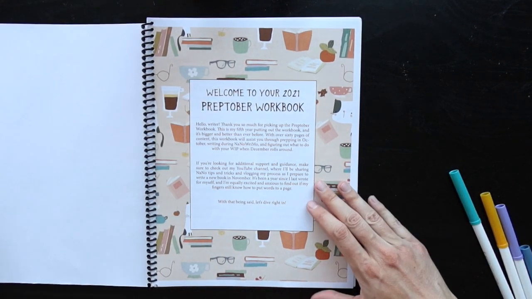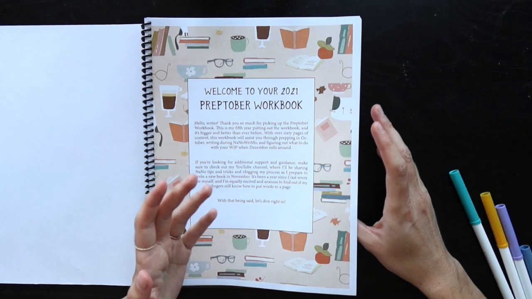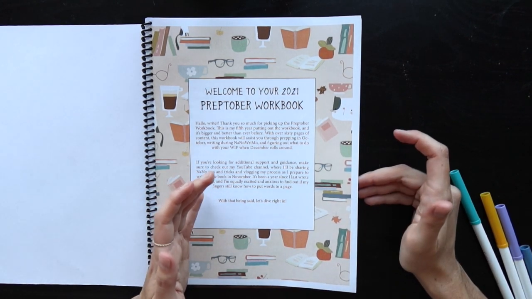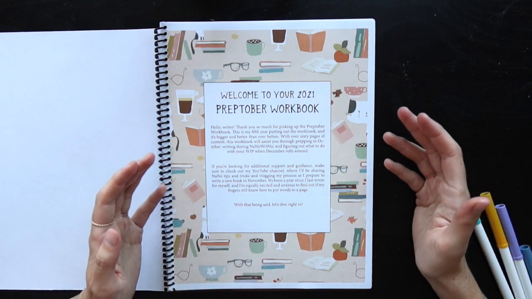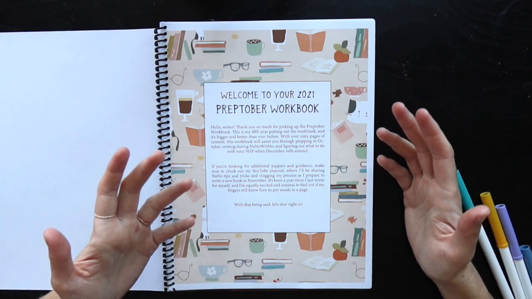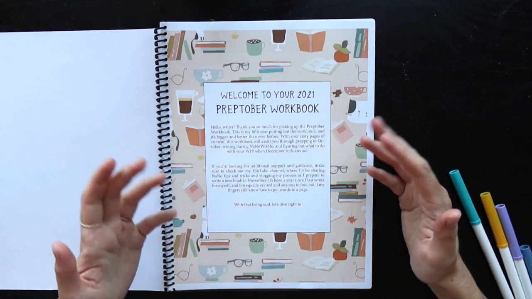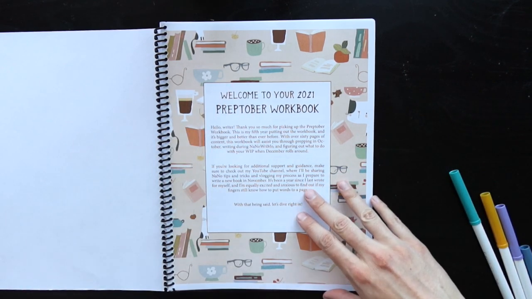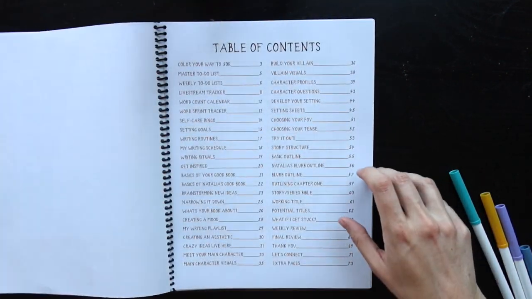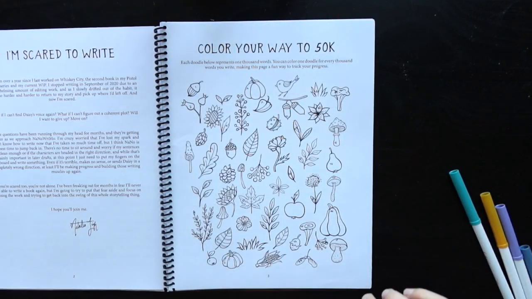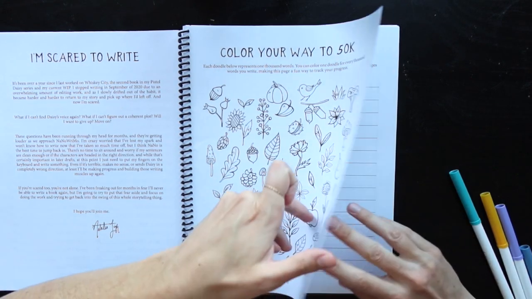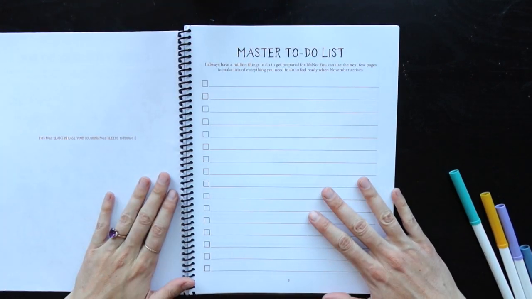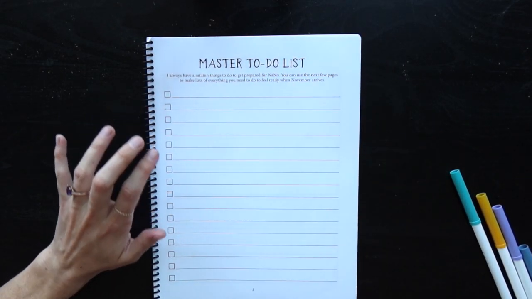Let's go ahead and dive right in and get started. I'm not going to go over every single page. This isn't really a walkthrough. I just want to start working on my workbook so that I can figure out what the heck I'm going to write for NaNoWriMo because it's still undecided. So I'm not really going to go through the welcome page and such. Got a little table of contents. Don't need this page until actual NaNoWriMo. Master to-do list. All right, let's just start filling some stuff out.